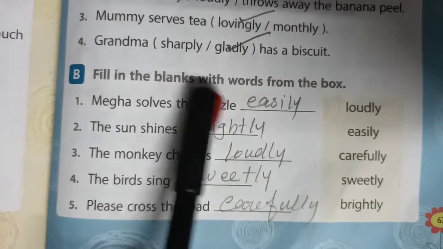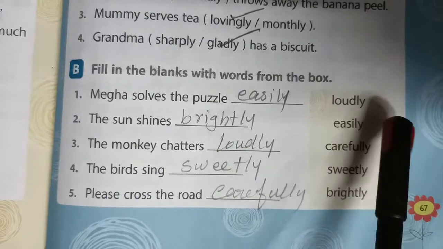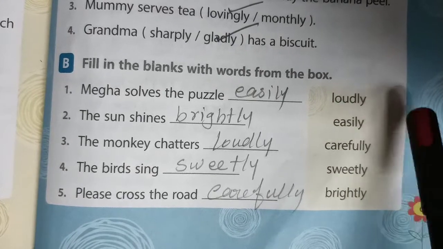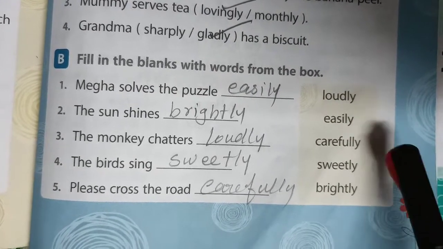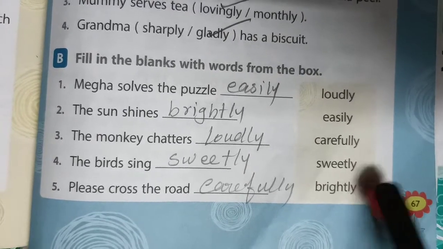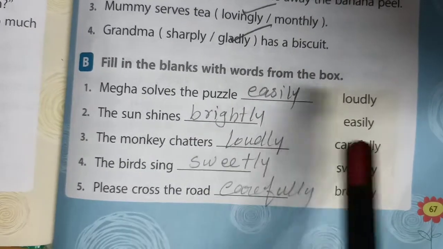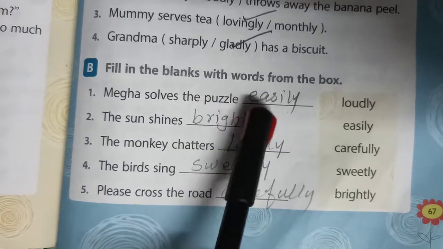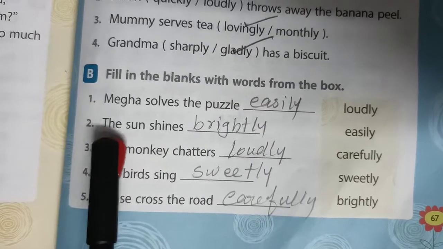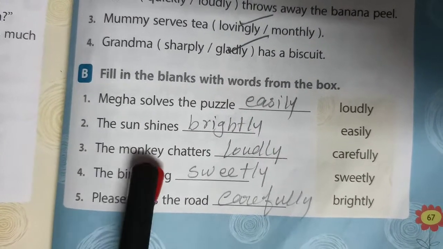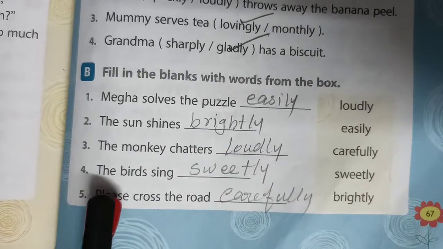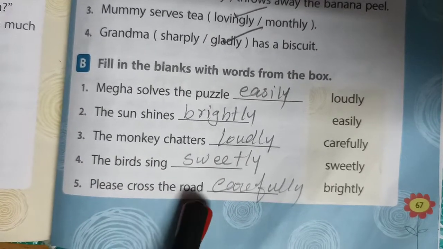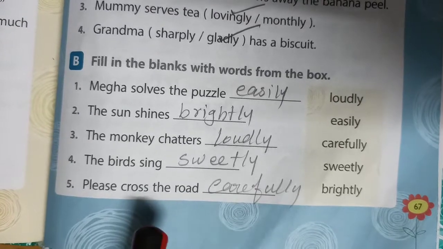Then B. Fill in the blanks with words from the box. See, the box has loudly, easily, carefully, sweetly, brightly. You have to fill them in here. Okay, then first one, Meha sharpens the pencil easily. 2. The sun shines brightly. The monkey chats loudly. The birds sing sweetly. Please cross the road carefully. Okay.